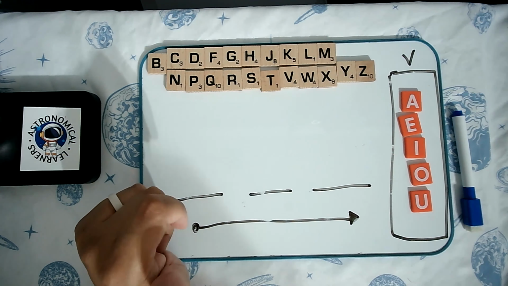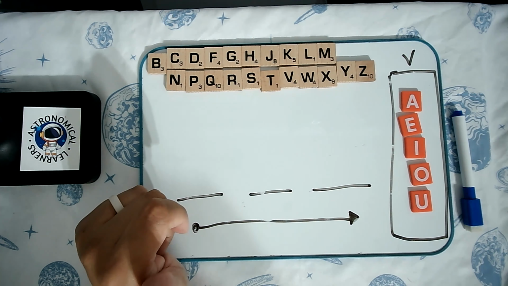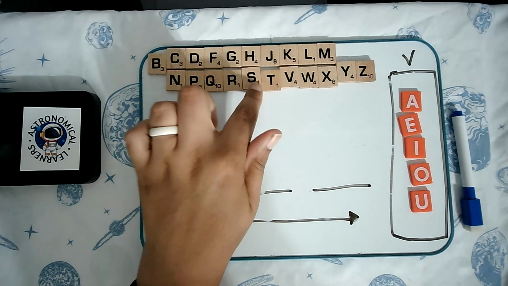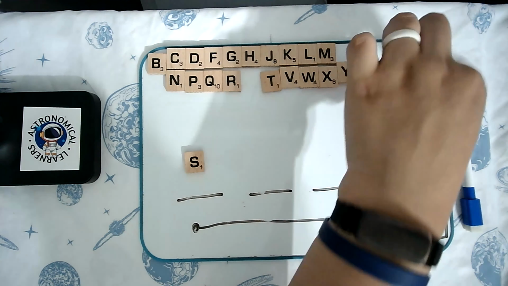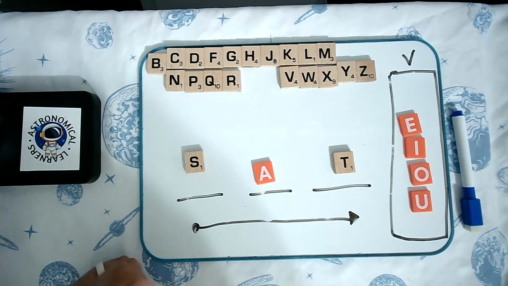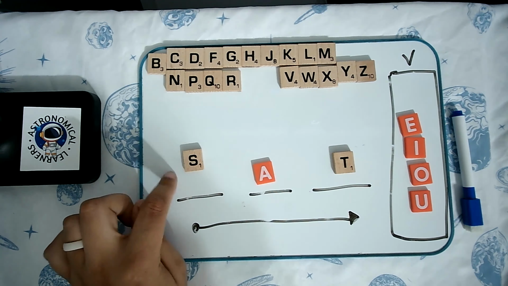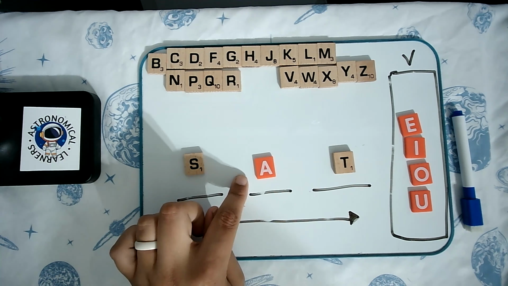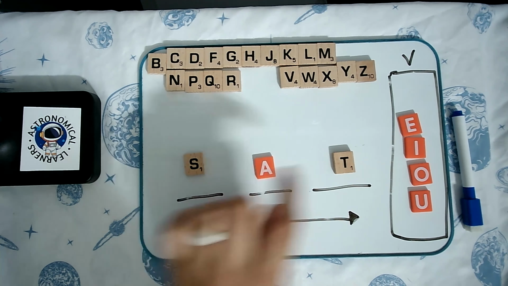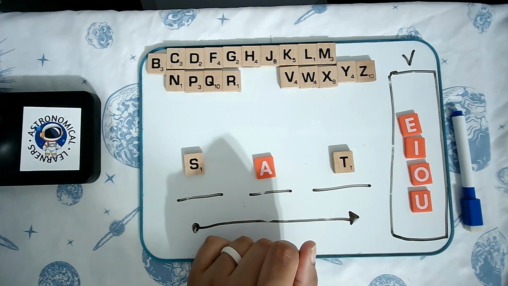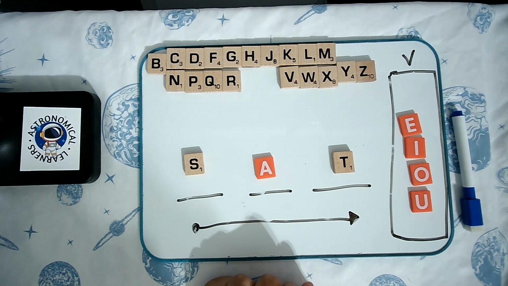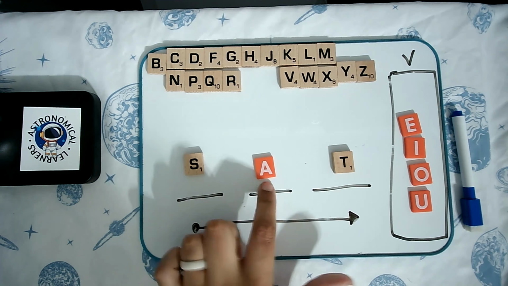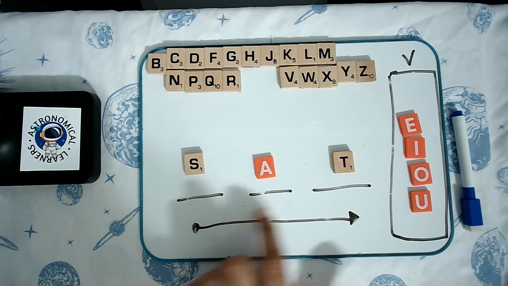Alright, so if you remember in my other videos, some of the earliest sounds that any student from kindergarten all the way to 8th grade can practice with is a consonant, a vowel, and a consonant. So here we have the letter S, represented by the sound S. We have the vowel A, and the first short vowel is A. And then we have the letter T, which is represented by the sound of T. So here we have S, A, T, S, A, T, and then we blend: sat.